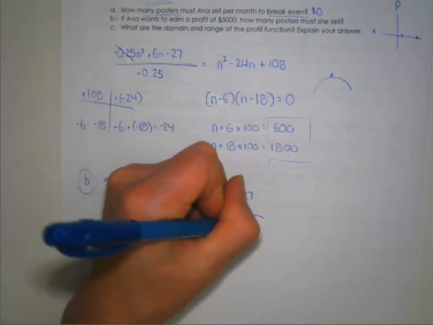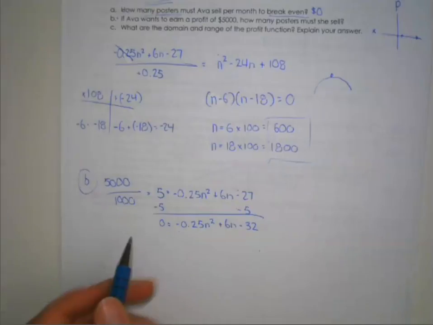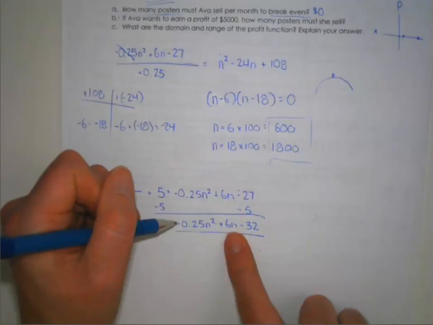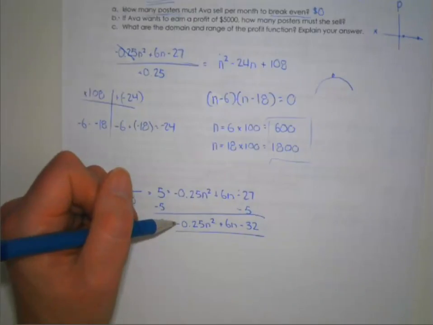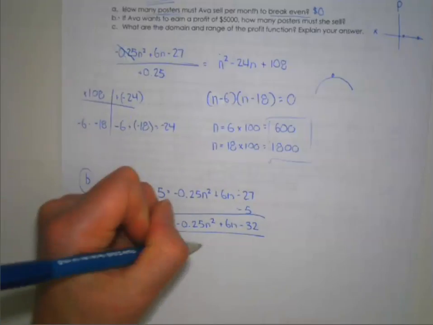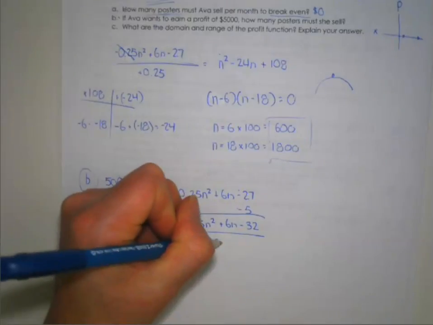Now again, it's better if we can get rid of that negative 0.25. We already know that the 6 will work, but let's try negative 32. Negative 32 divided by negative 0.25 gives us 128. So, nice even number, so I think we can divide that out.